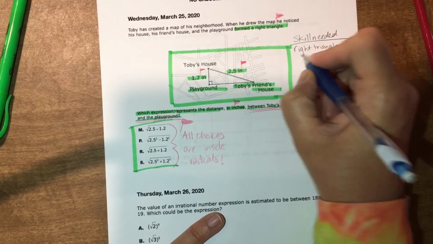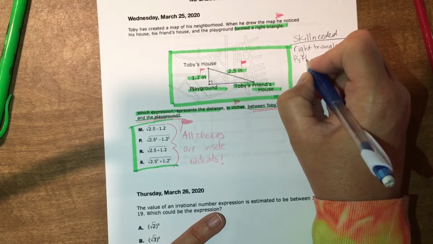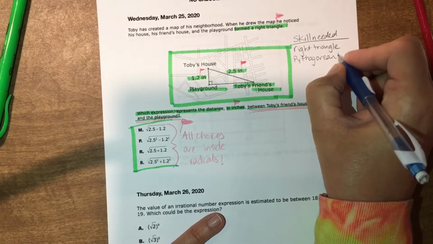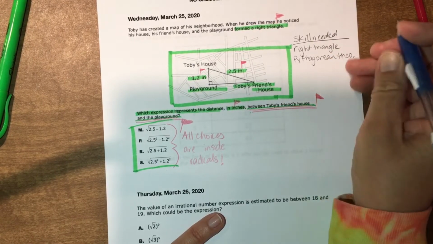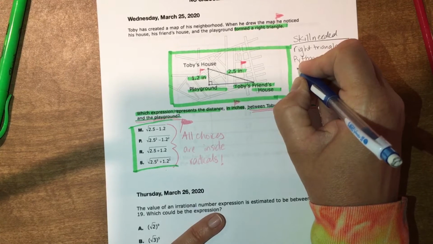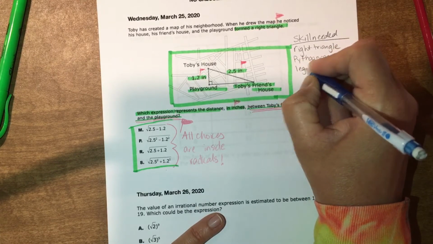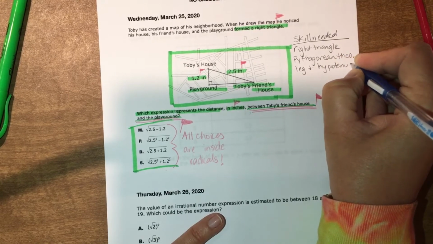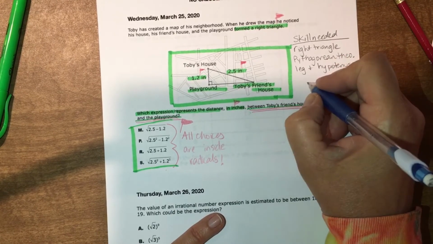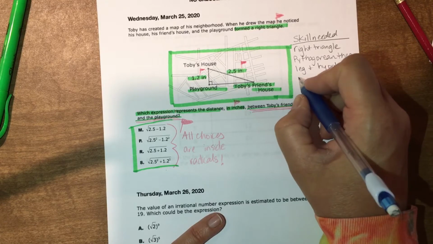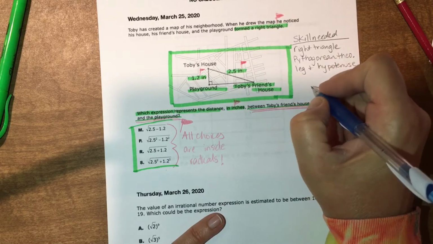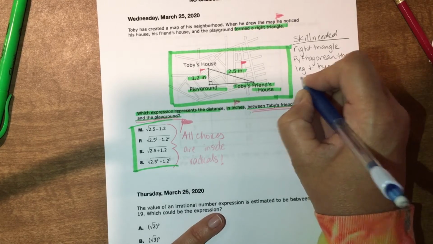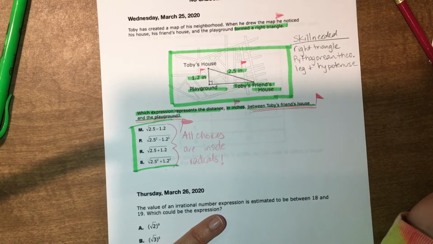I need to be familiar with Pythagorean theorem. I need to know the difference between a leg and a hypotenuse. And that would be about it.